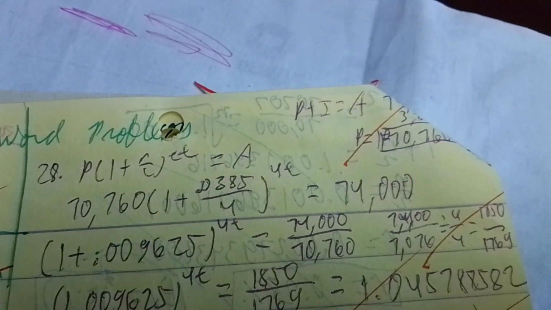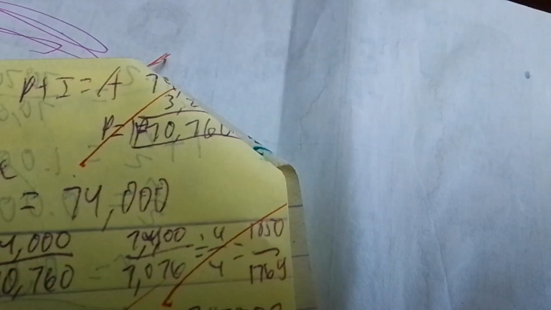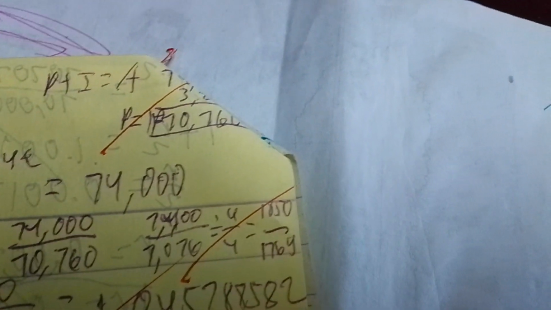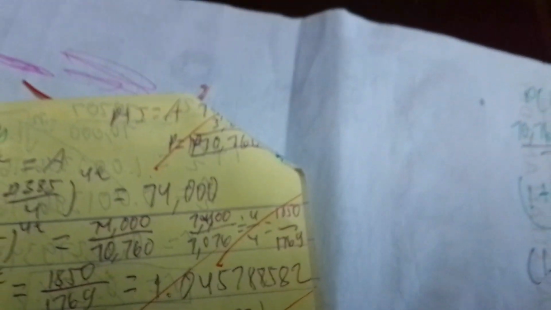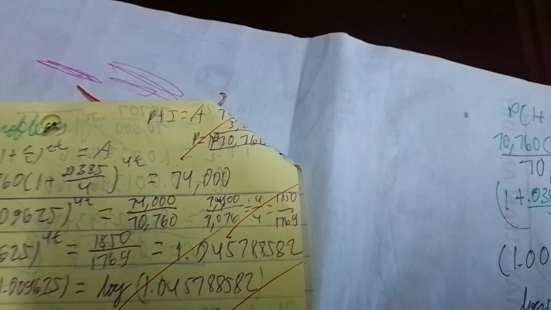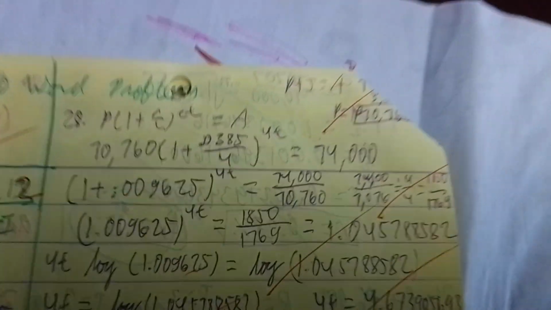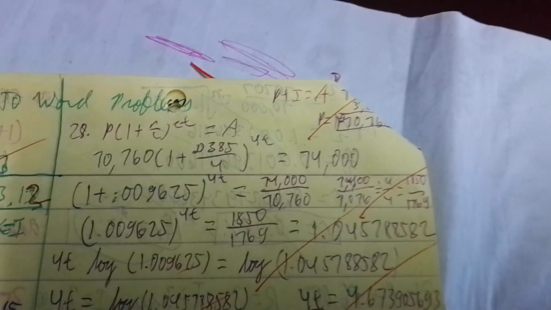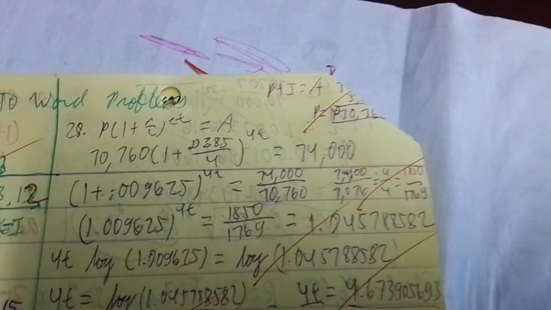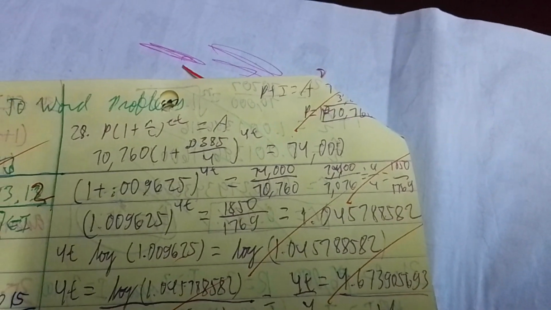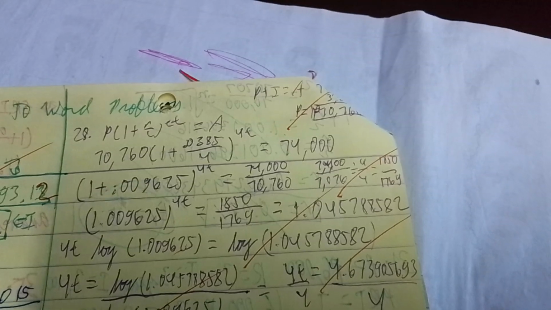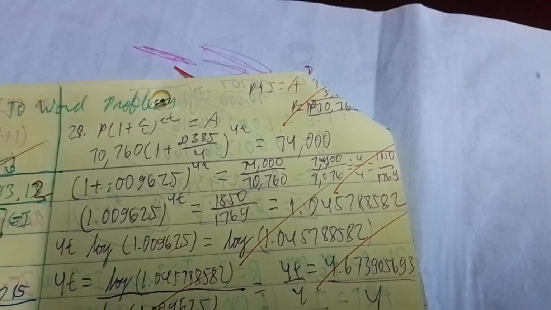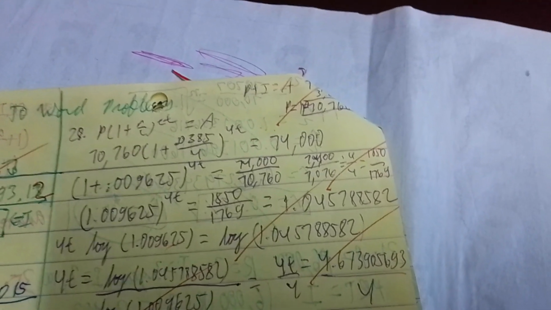So 74,000 divided by 70,760 gives me this answer of 1,850 divided by 1,769. And that's what happened here. I divide by 4 so I can get the answer. And then we have 1.0, and then, remember this one? I simplify the number and then I get 1.009625. Remember that's the answer that I got a while ago.